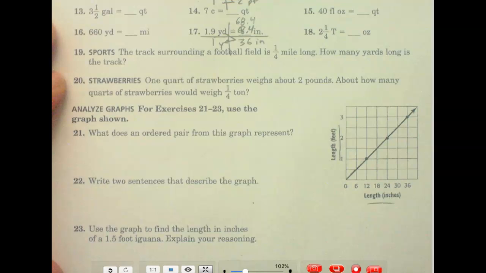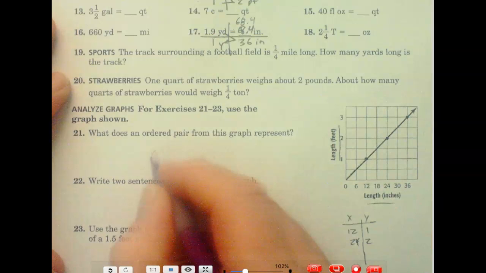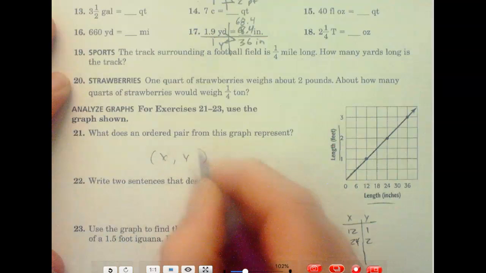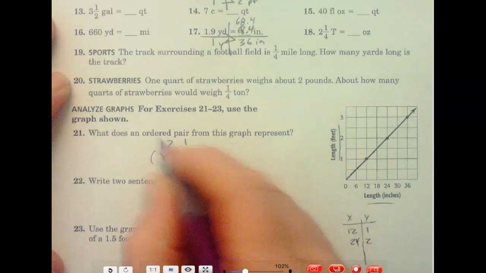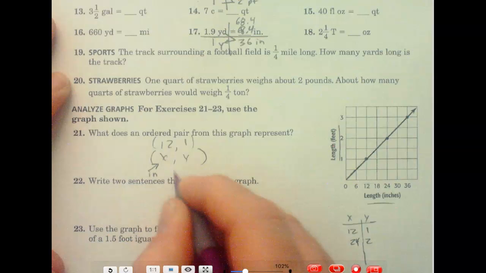All right, what does an ordered pair from this graph represent? Well, let's do one. Here's an ordered pair right here. Let's think about our x and our y's here. Our x and our y, that's what they're talking about, our ordered pair. Well, x, we go over first, we go over 12. We go up, and we've got 1. And we go over 24, and we go up to 2. So what does the ordered pair from this graph mean? Well, the x and the y, or the 12 and the 1, this represents inches to feet.